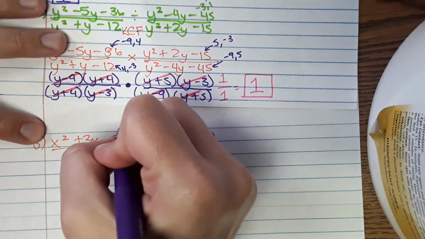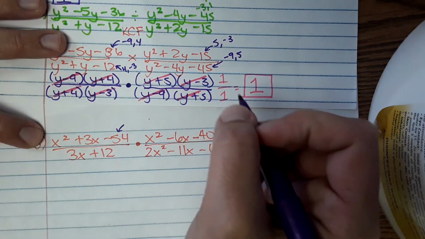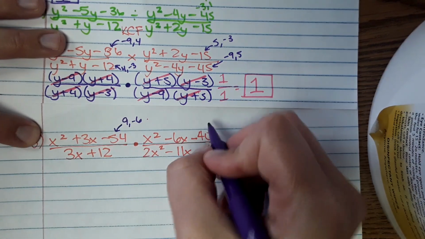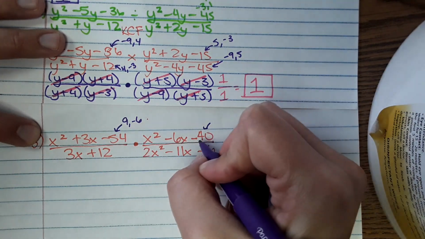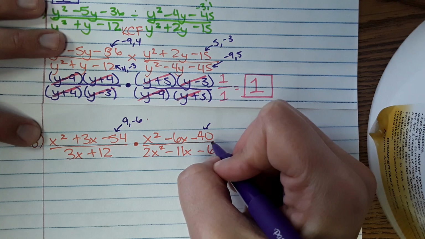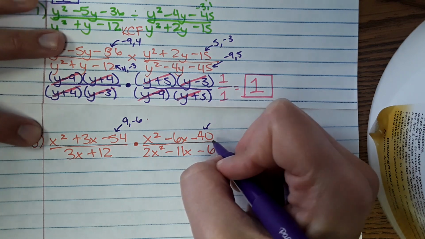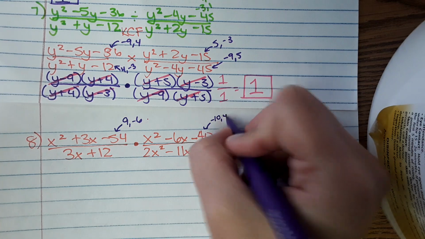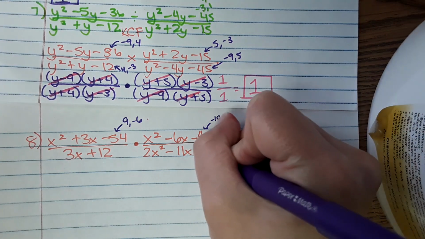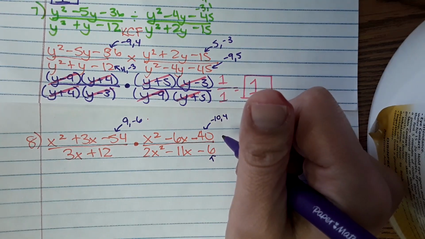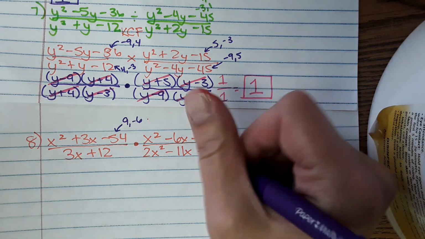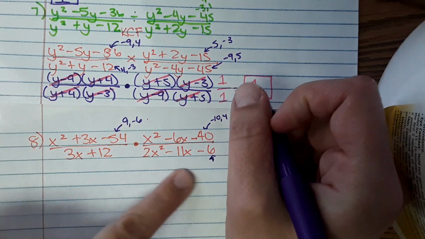So factoring this, two numbers multiplied to this, 3b, 9 and negative 6. For negative 40, 10 and 4? Negative 10 and 4. Okay. And for this, something's wrong. No, it's not. Oh, for this one, it's the ACB thing.